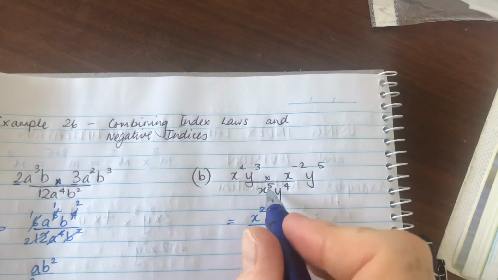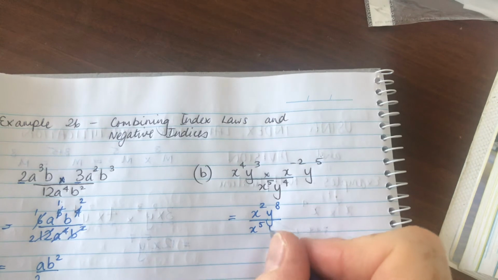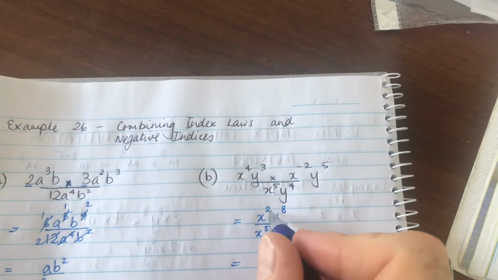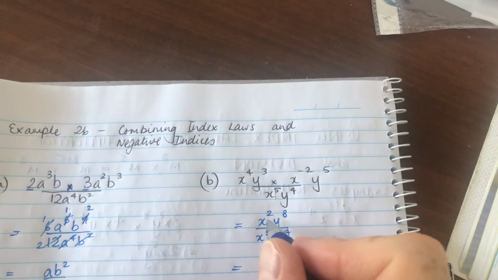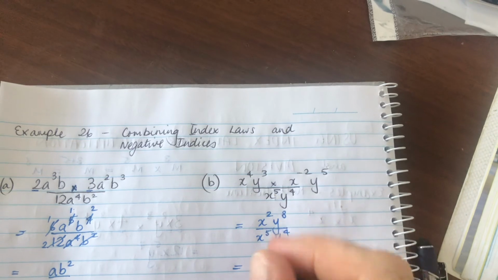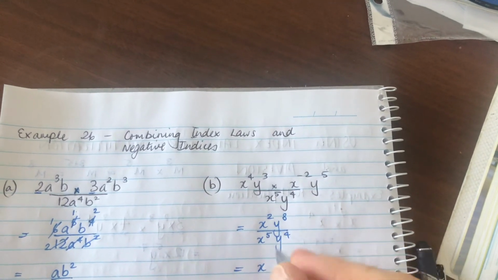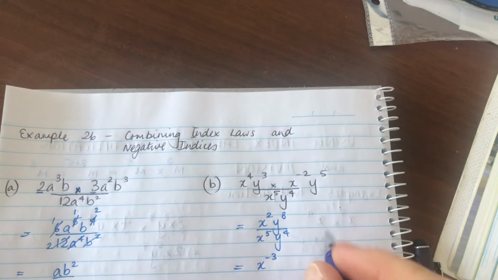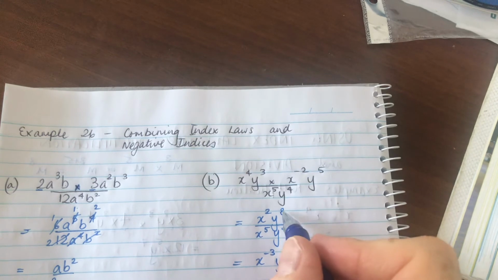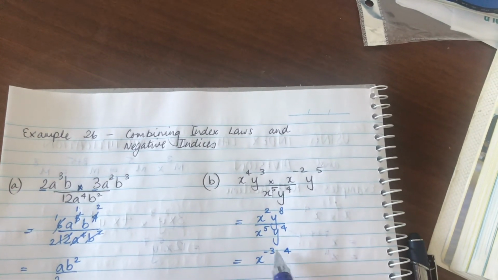On the bottom I've got x to the power of 5. And I've got y to the power of 4. On the bottom I've got, remember I subtract the powers, so this one is x, and subtract the powers, I get 2 take away 5, which is minus 3. And I do the same with y. 8 take away 4 is 4, so I end up with x to the minus 3, y to the 4.